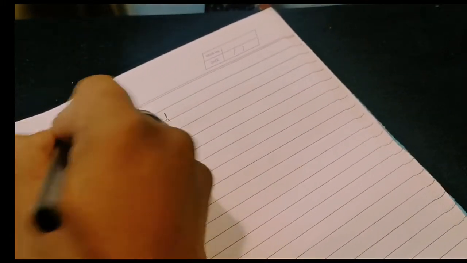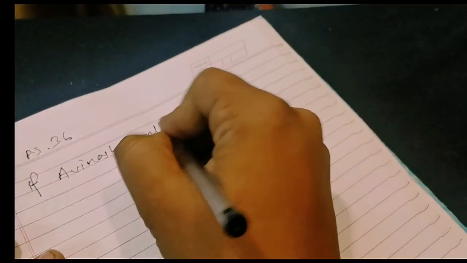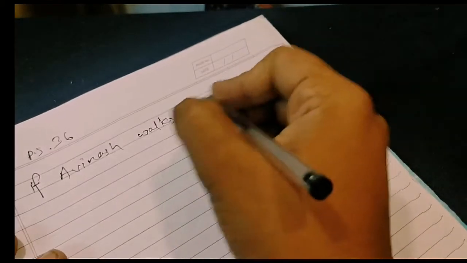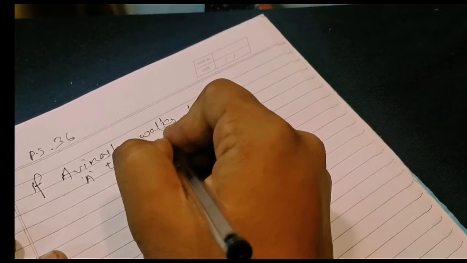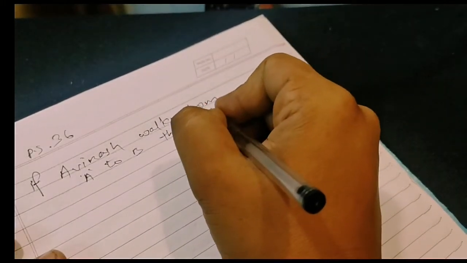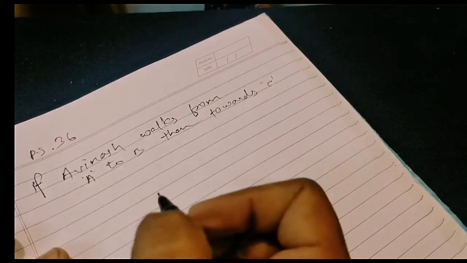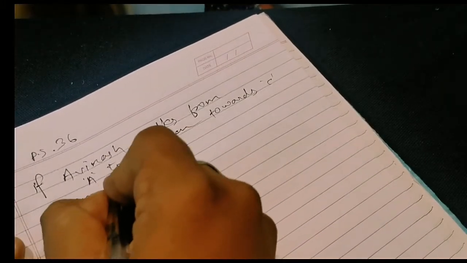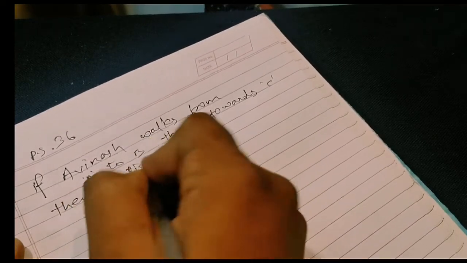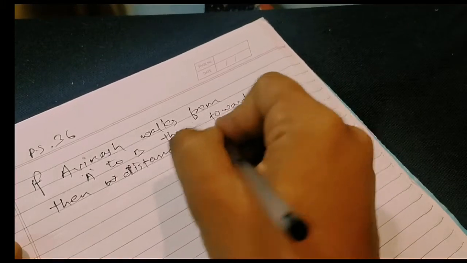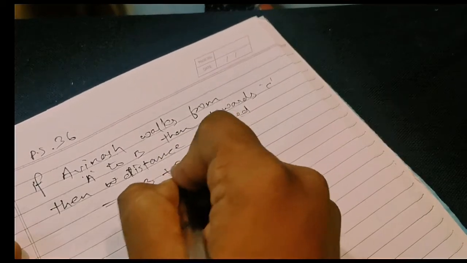This is PS 36 and question number 3. If Avinash walks from A to B, then towards C, that is school, then the distance covered equals AB plus BC.